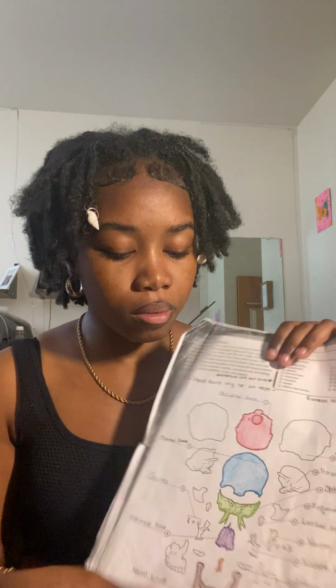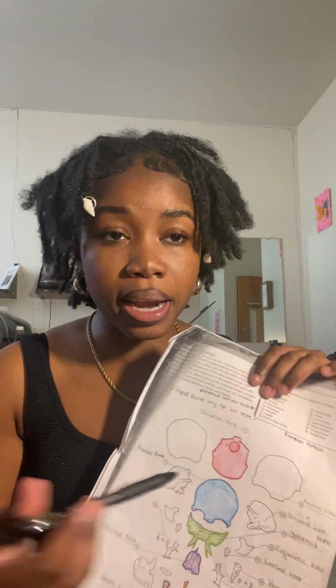The next one I'm going to go over is the sphenoid bone. I was supposed to go over that. And the sphenoid bone literally looks like a bat. That's how I remember that this is a sphenoid, because the bone looks like a bat.